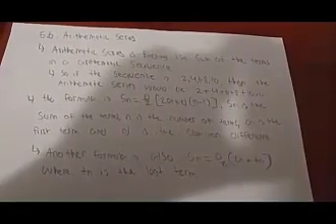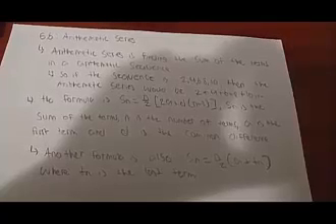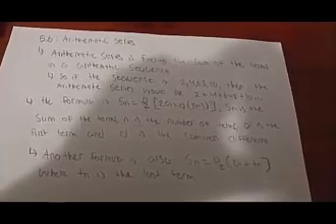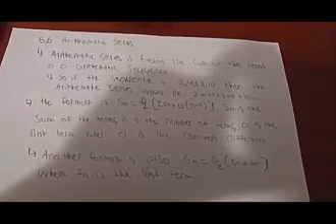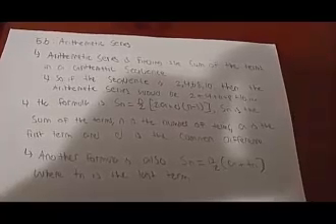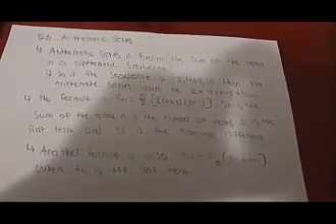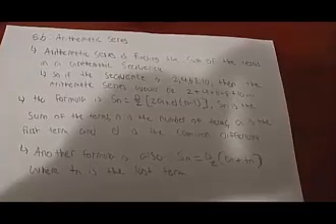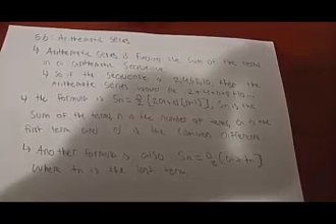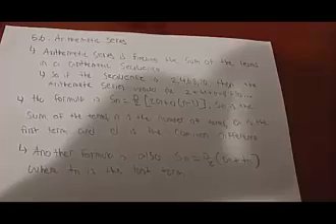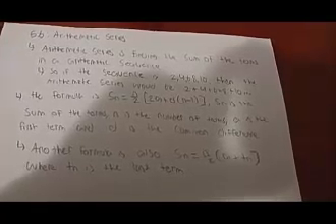My unit is 6.6, which is arithmetic series. An arithmetic series is basically finding the sum of all the terms in an arithmetic sequence. If the arithmetic sequence is 2, 4, 6, 8, and 10, then the series would be 2 plus 4 plus 6 plus 8 plus 10 and so on.